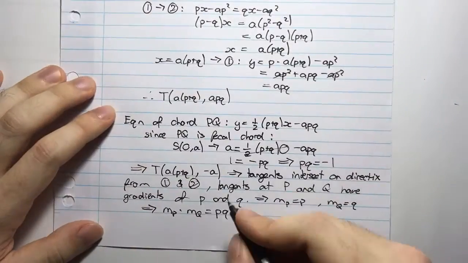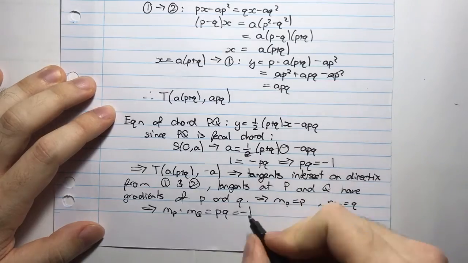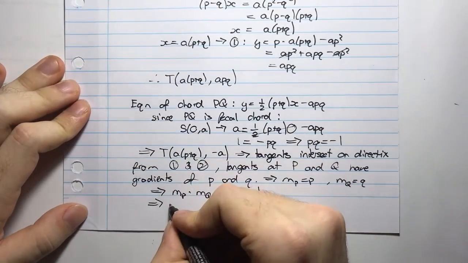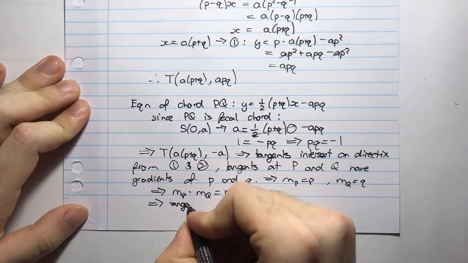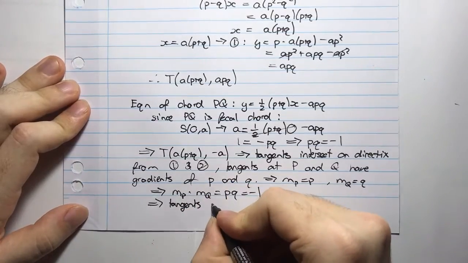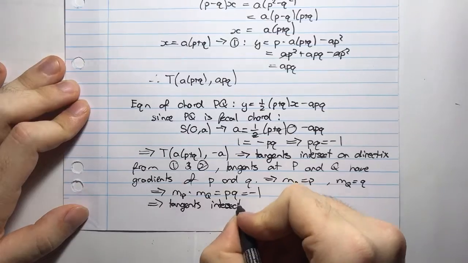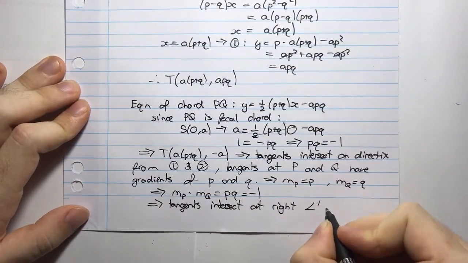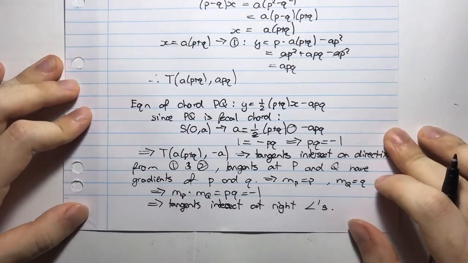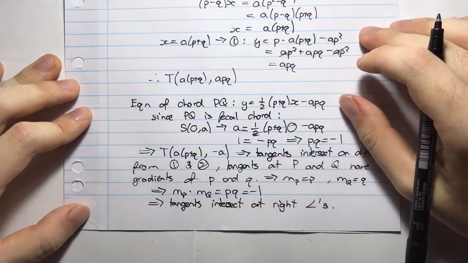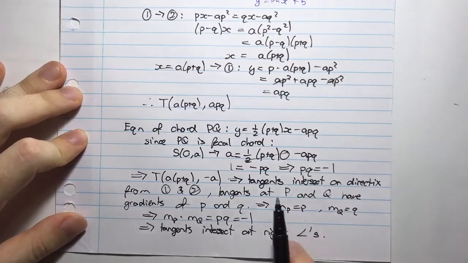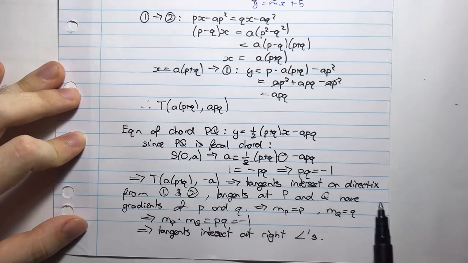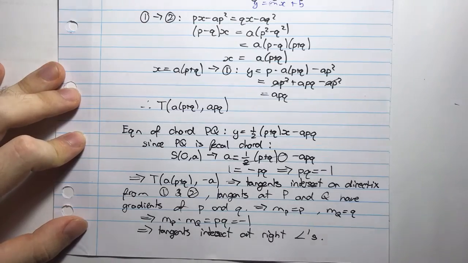So it's equal to -1, which means that the tangents intersect at right angles. And that's the end of the question, because I've shown that they intersect on the directrix, and here they intersect at right angles.